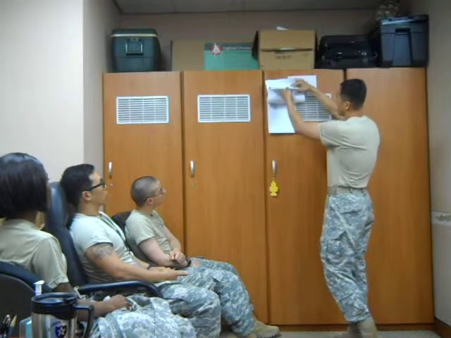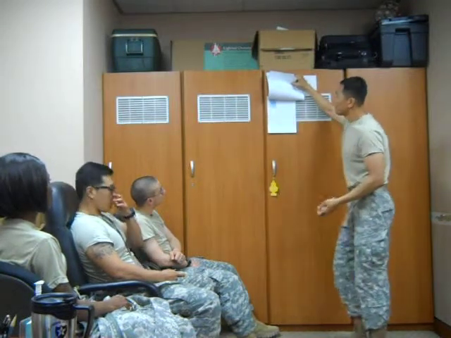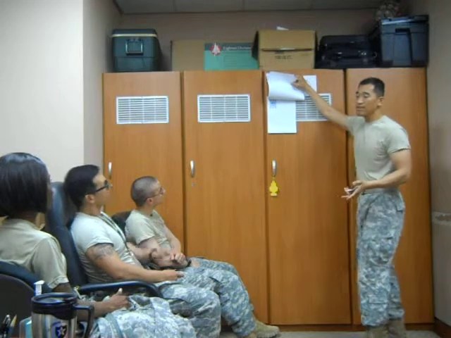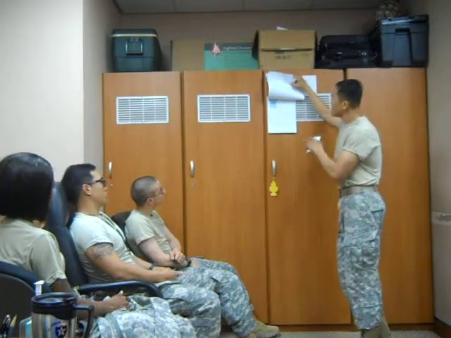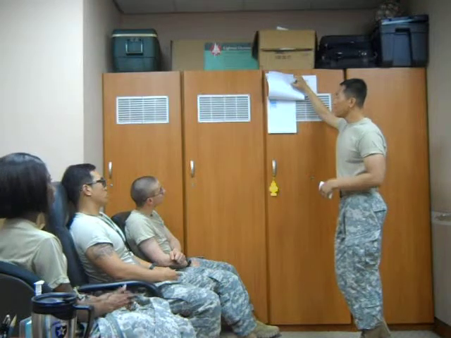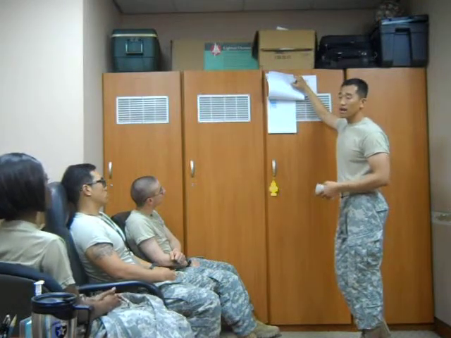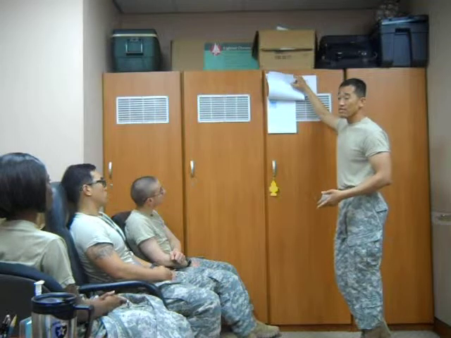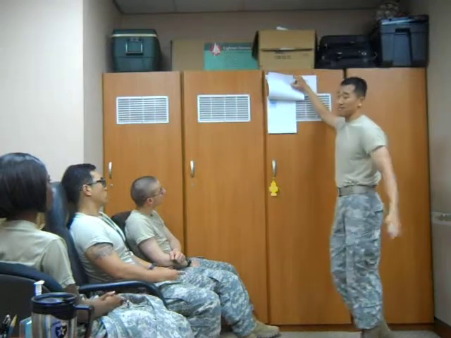Another method to find out how much water you need is your body weight divided by 2, then divided by 8. And it tells you how much water intake you need. The 8 is pretty much representing 8 ounces of water.